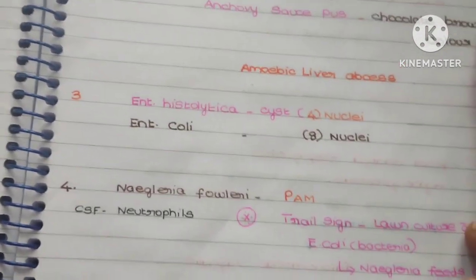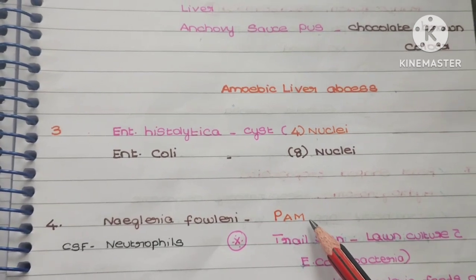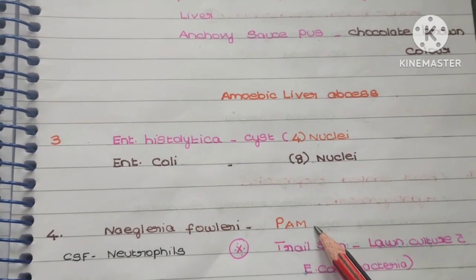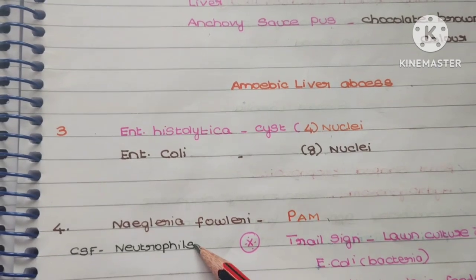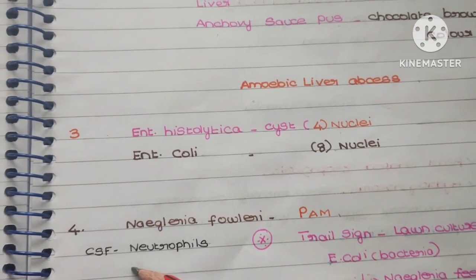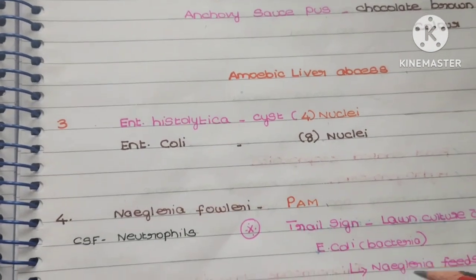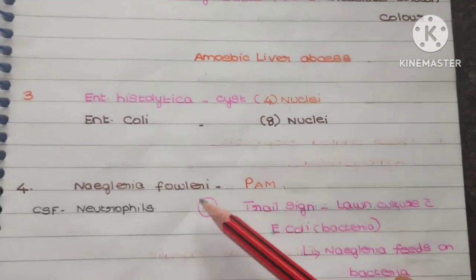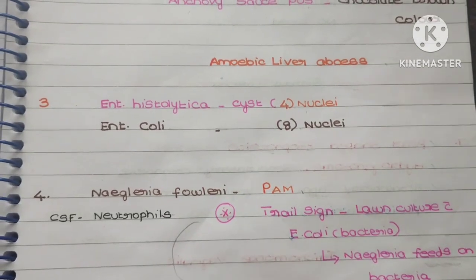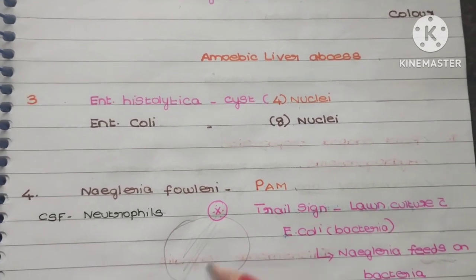First, it causes primary amoebic meningoencephalitis, and in CSF there will be predominantly neutrophils. Just remember N for N: Naegleria fowleri and neutrophils. So that's a sign called the trail sign. What is this? In a culture plate or petri dish, there will be a lawn culture of E. coli.